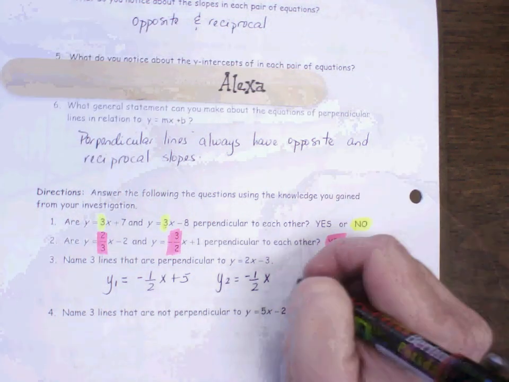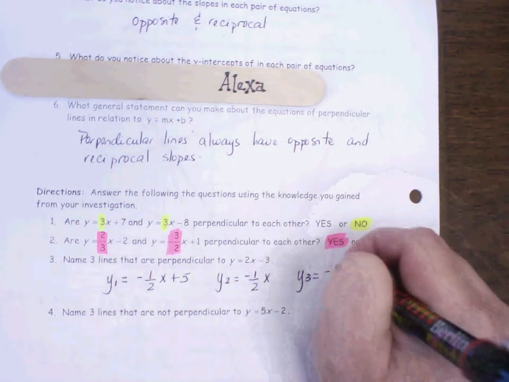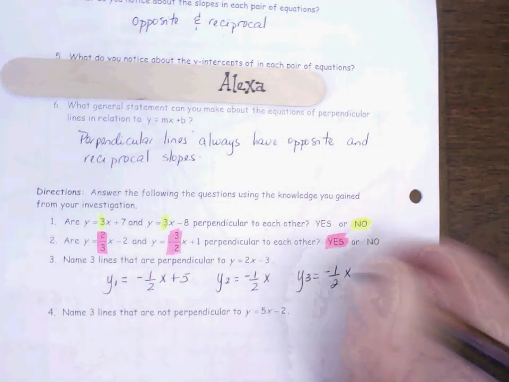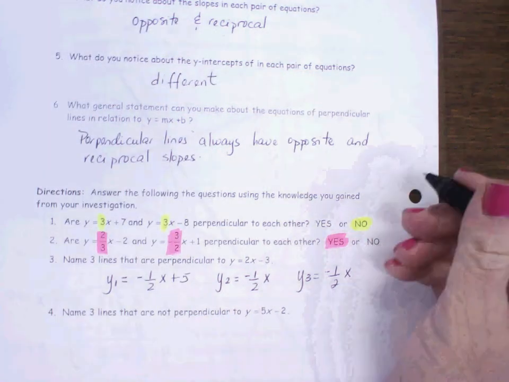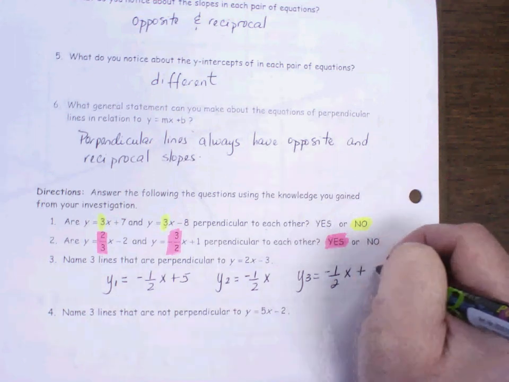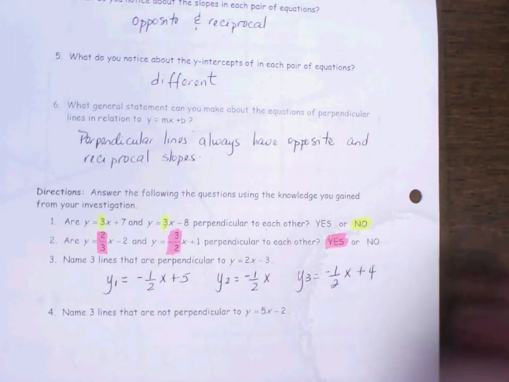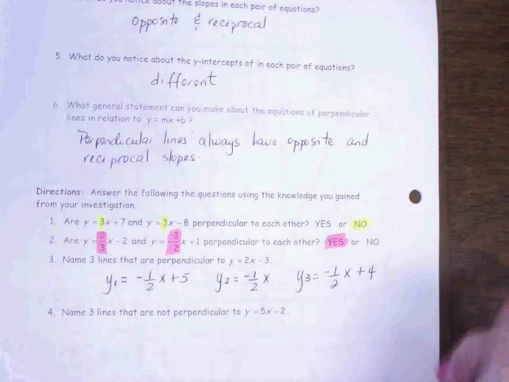All right. Alexa, give me another one. Negative 1 half x? Plus what? Tell me. Plus 4. There you go. It could be plus 4. It could be minus 4. It really doesn't matter. All right.